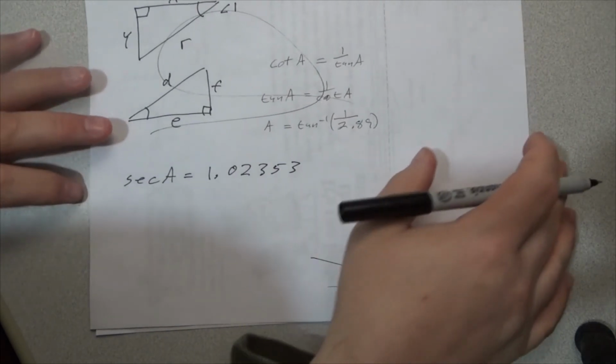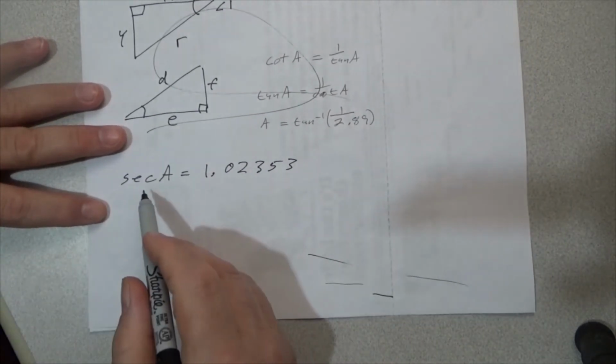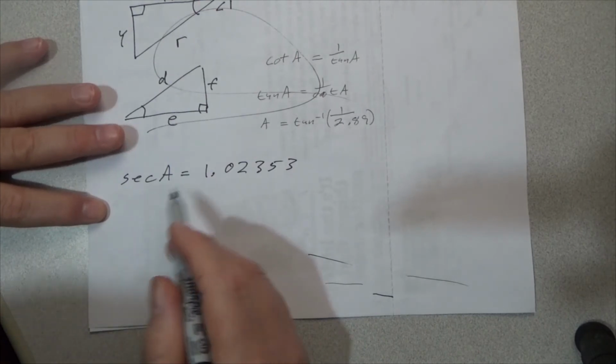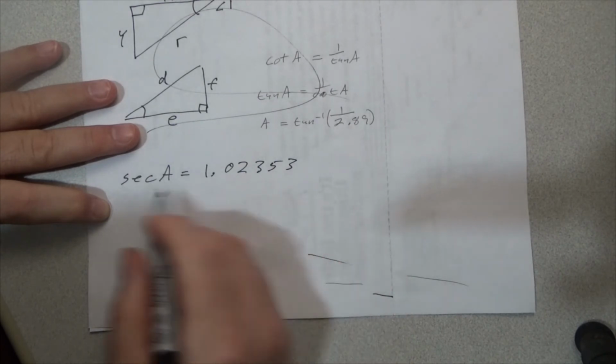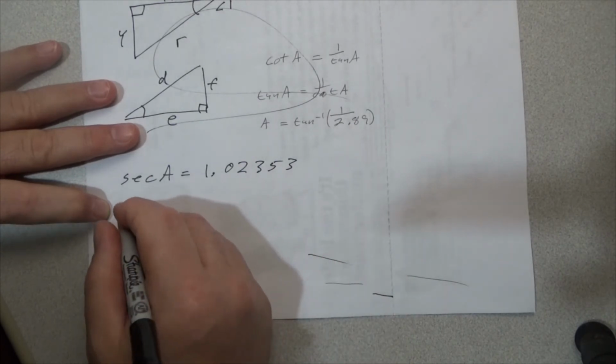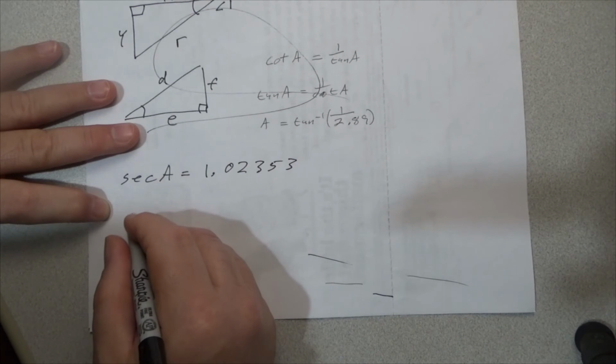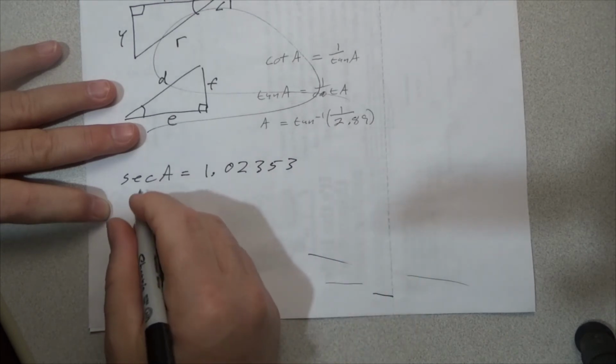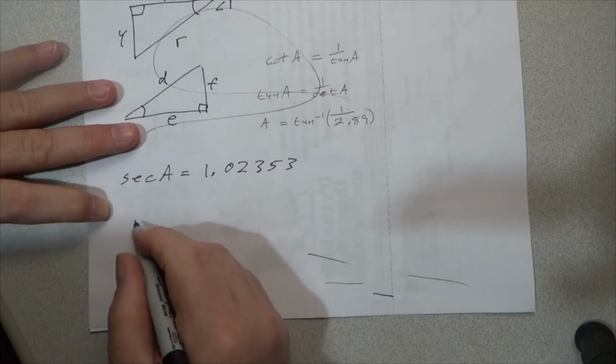So what is the angle? Like I said, I don't have a button on my calculator that has anything to do with secant. So if this is true, this deals with the cosine.